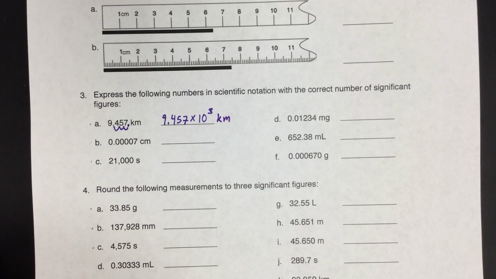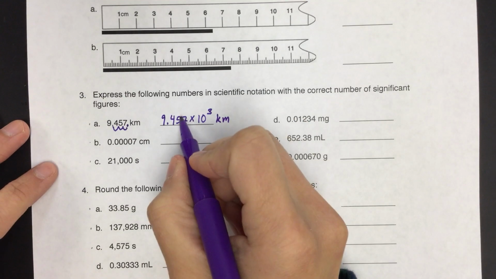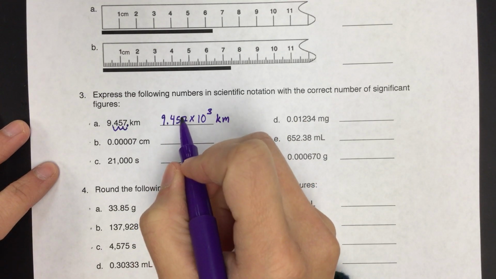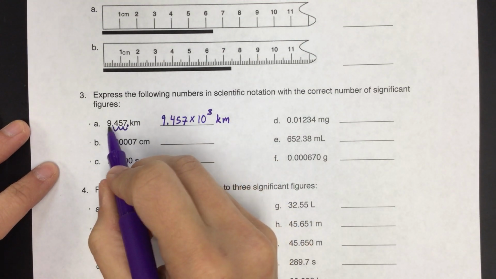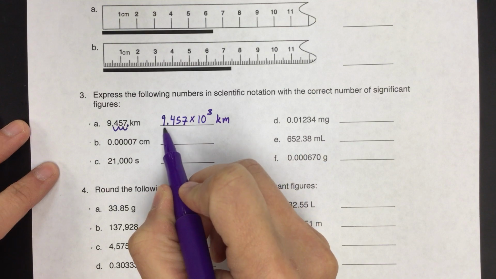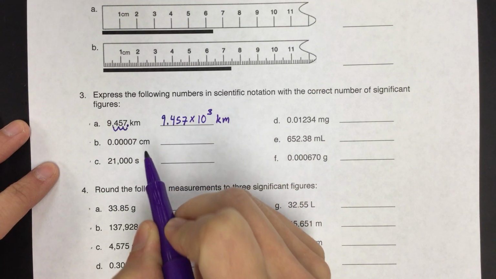Okay, and it's always good to make sure that the number you wrote in scientific notation has the same amount of significant figures as the number that was originally given. So this number had 4 significant figures. The number I just wrote here also has 4 significant figures.